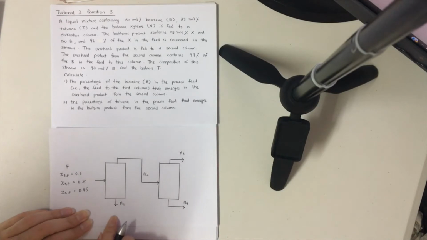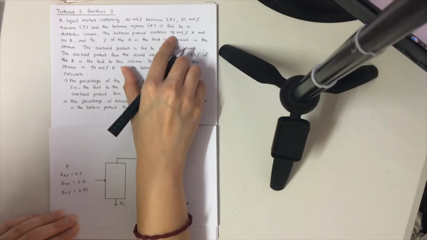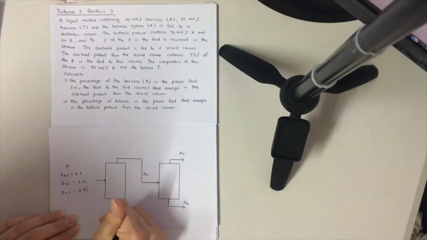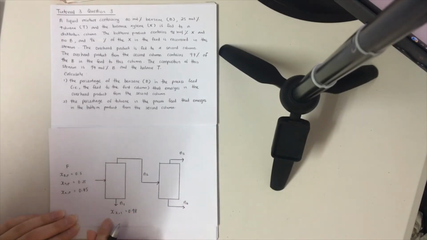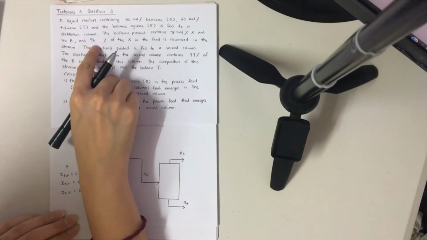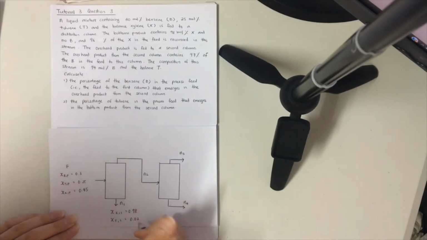We are given that the bottom product contains 98 mol% of X, so we know that this is 0.98, and there is no B, so the remaining is T. XT at 1 is 0.02.